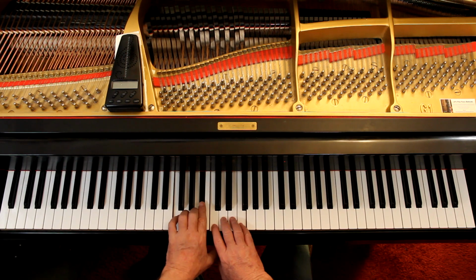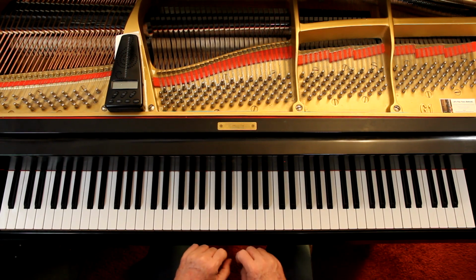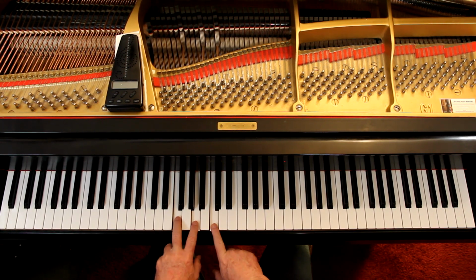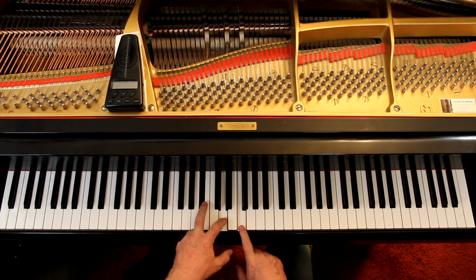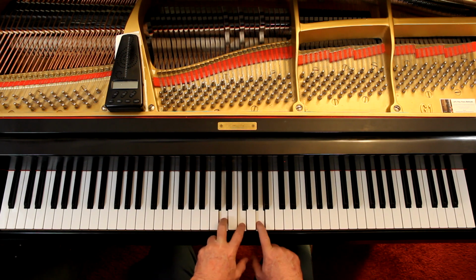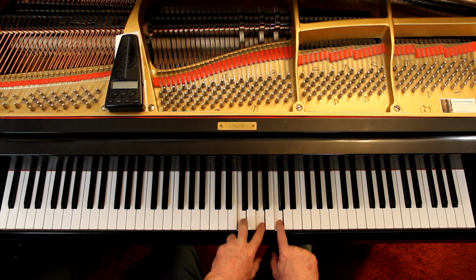F major has one flat, so we're going to use B flat. So we start here, then the next one is here, then here, and here. I'm staying within the key signature. Okay, those are triads.